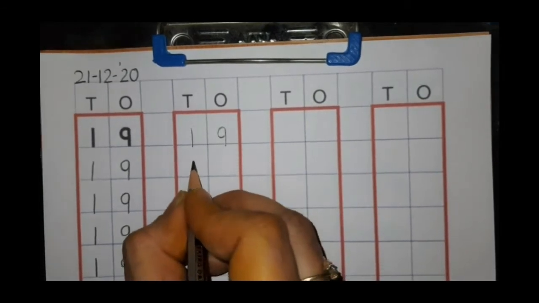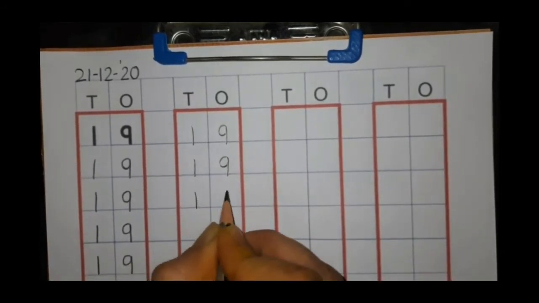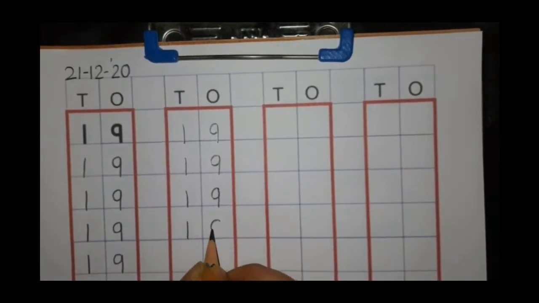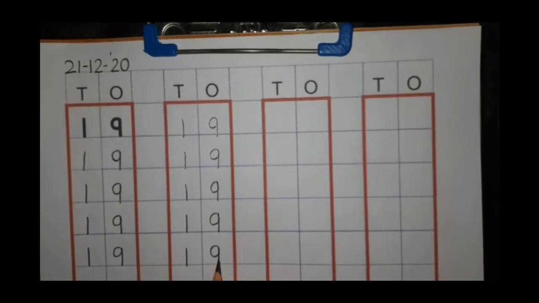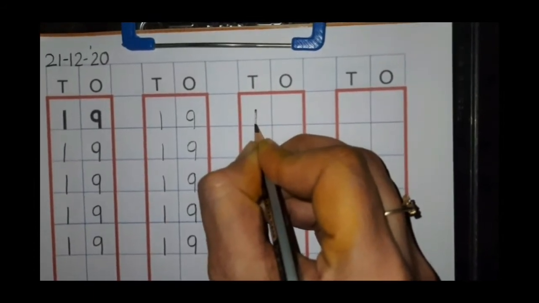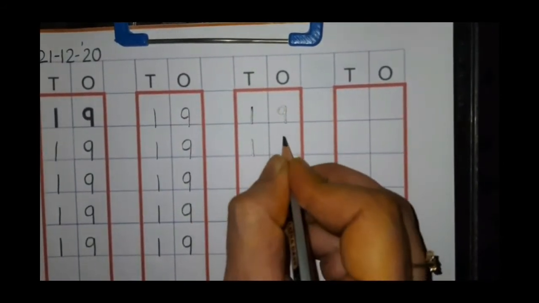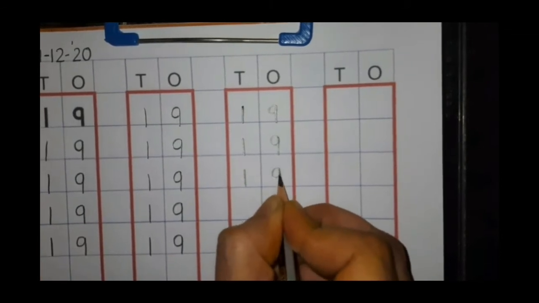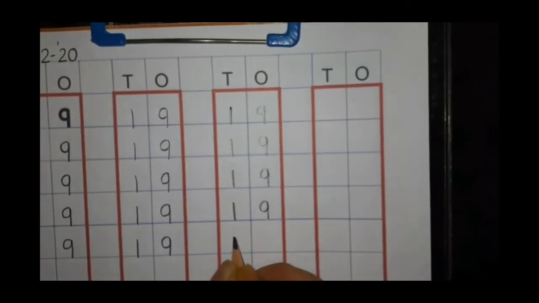1, 9, 19. Start from the middle, children. Touch the lower blue line. 1, 9, 19.